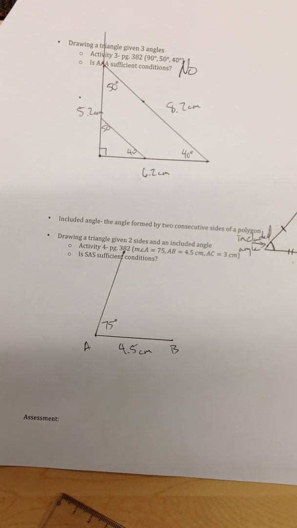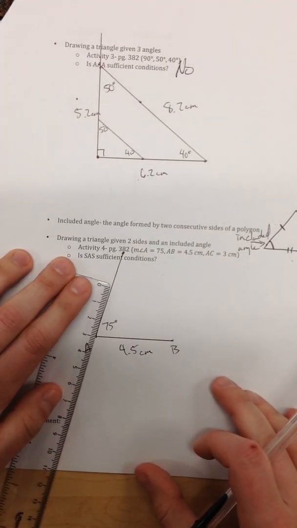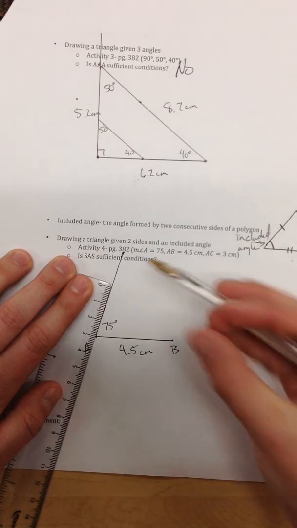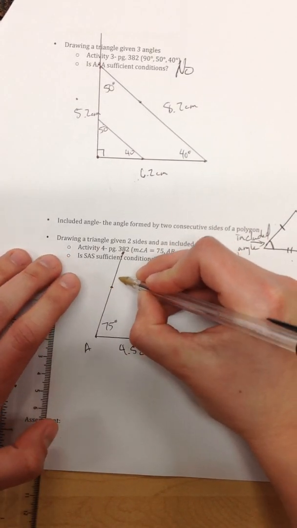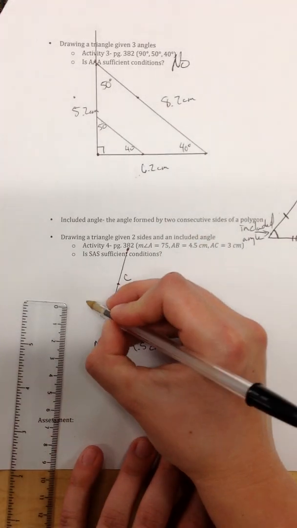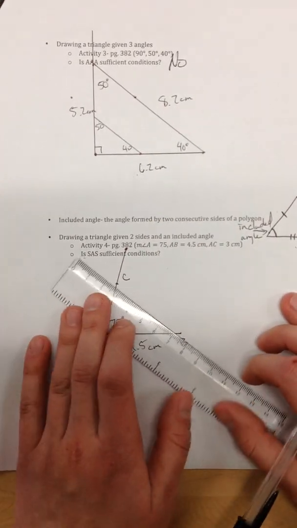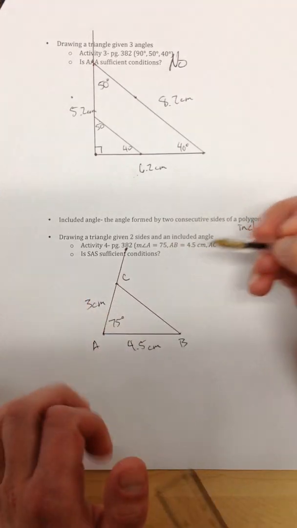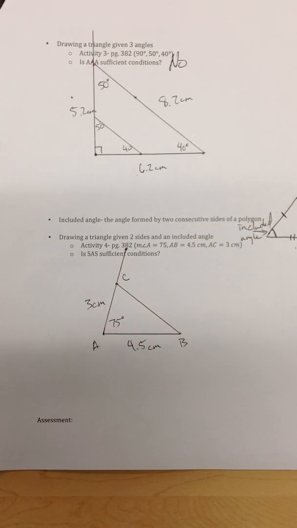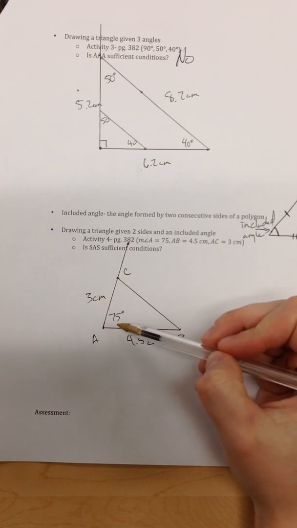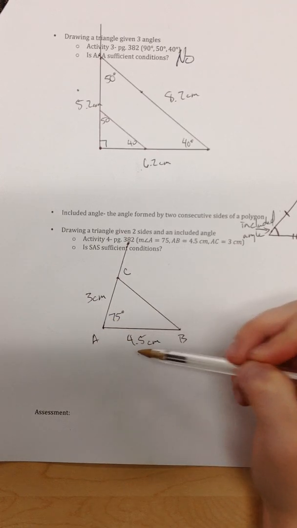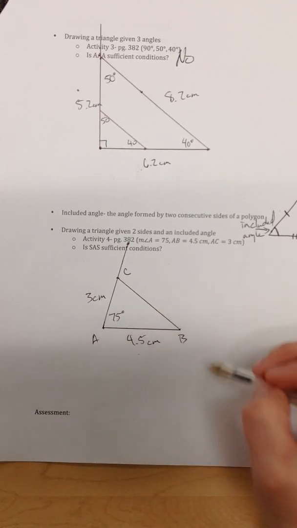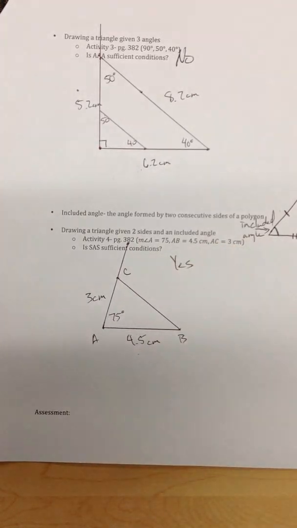And then from here, to get where our C is going to be on this line, we just measure our 3 centimeters. So from the A, go out 3 centimeters, stick a point, and that would be our C. So this side here, 3 centimeters. And then if I shoot back C to B, that would finish off my triangle. Okay. Now they want to know if side angle side is sufficient conditions. So here we've got a side, in between the two sides is an angle, and then another side there. Everyone's triangle in this case should be exactly the same, so this would be yes, it would be sufficient conditions.